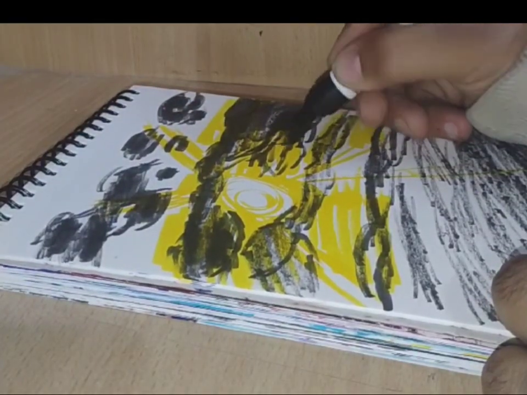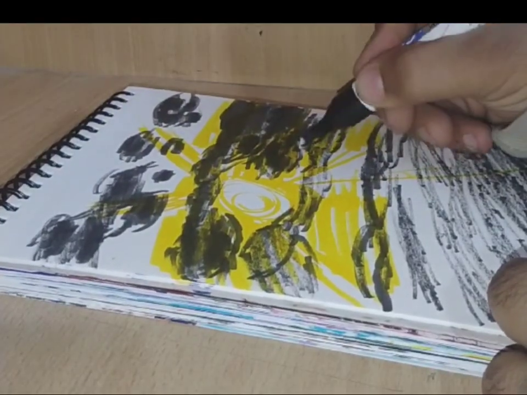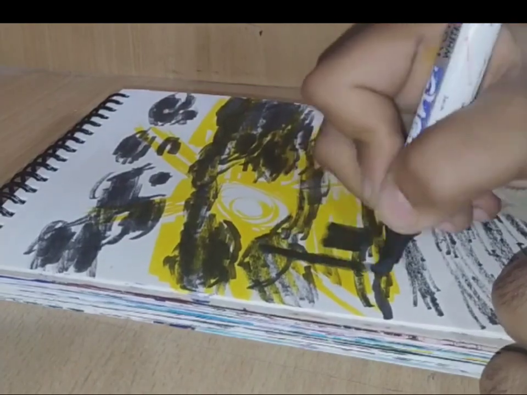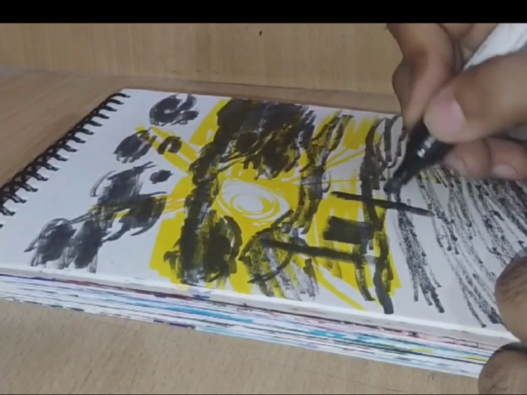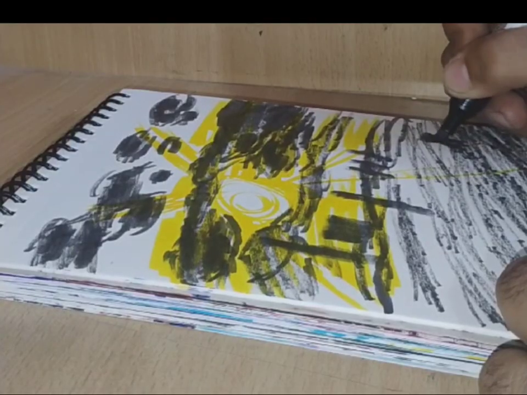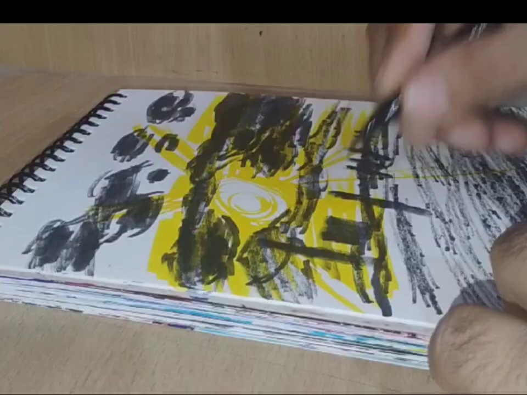After this, I was able to see the basic background and the basic outline of the landscape I was making, and I was rather satisfied with that. Then I used the very same marker to draw some buildings and some more houses and huts in the village, as well as a silhouette of a person.